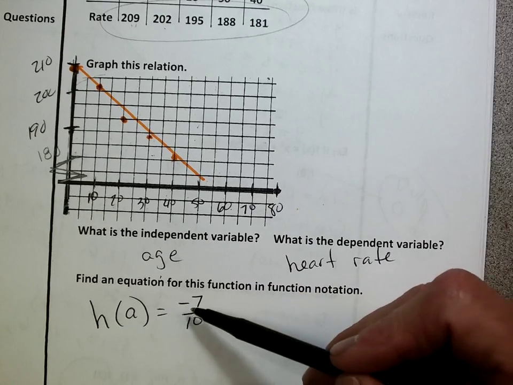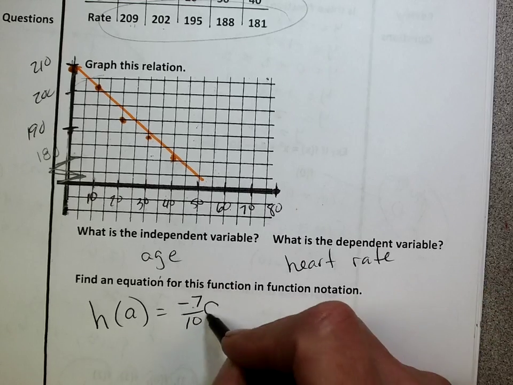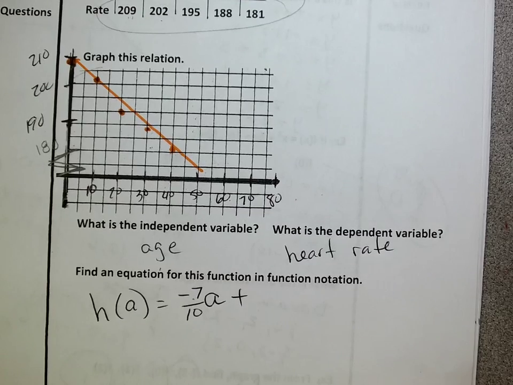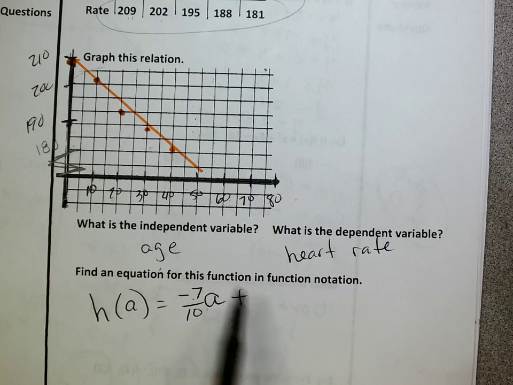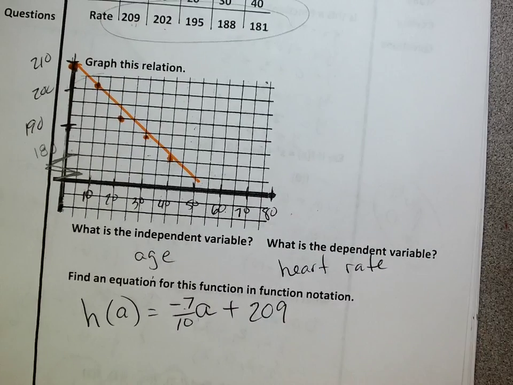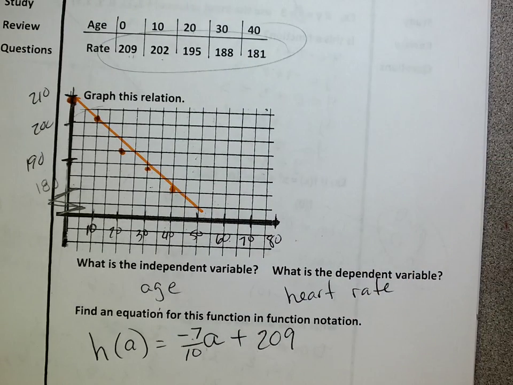I dropped 7 heartbeats for every 10 years of age, right? Plus, well, if my age was 0, what would this number be here? Actually 209 to be exact. But sure, yeah, that's exactly right. 209, okay? So is this a function? Heck yeah, that's a function. It's a linear function, okay?